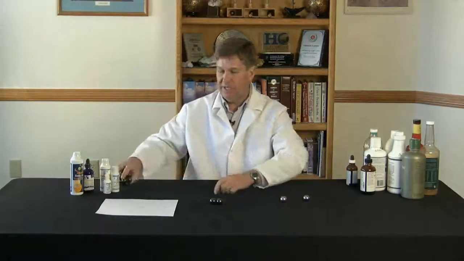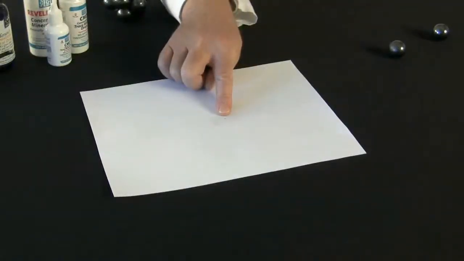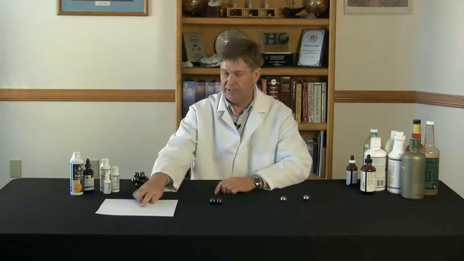To illustrate that a little bit better, on this piece of paper I have a ball bearing that is exactly 1 millimeter. If we say that this little teeny ball bearing represents an ion of magnesium, and we wanted to make a model to the same scale to represent a colloid, how big would that colloid model have to be?